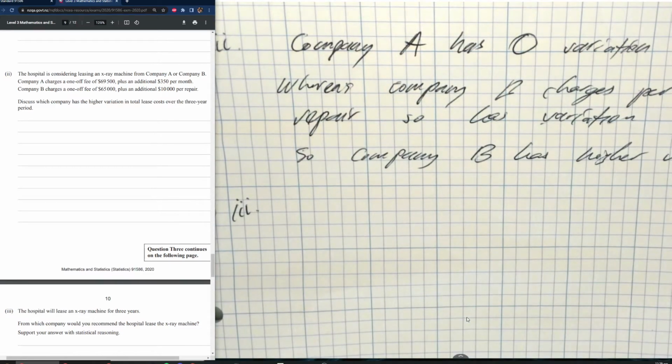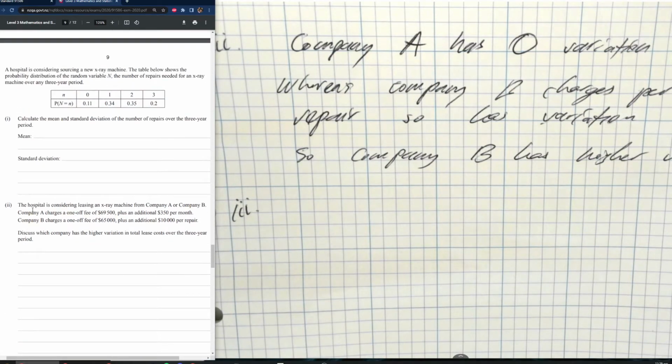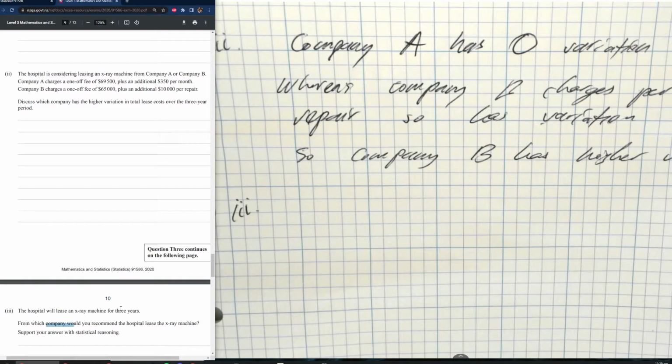The hospital will lease an X-ray machine for 3 years. From which company would you recommend the hospital lease the X-ray machine? Is the company a hospital? Okay, so they're a hospital. What does their accountant want in a hospital? We'll find out.